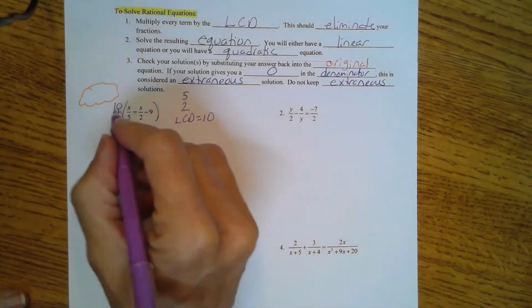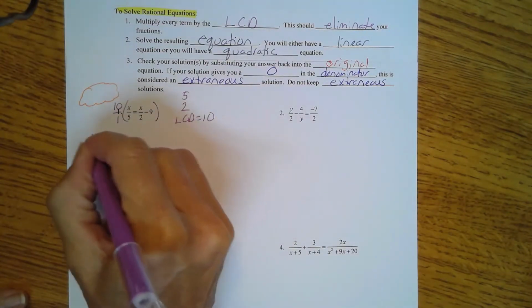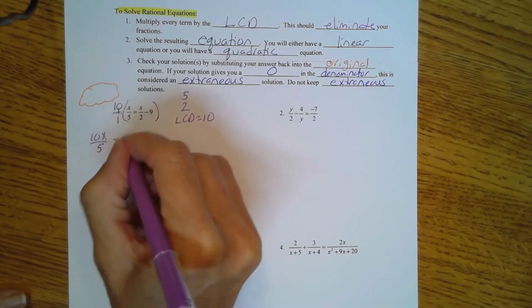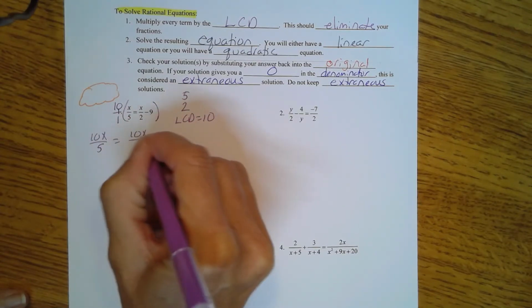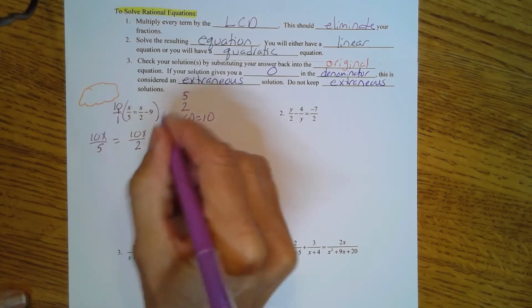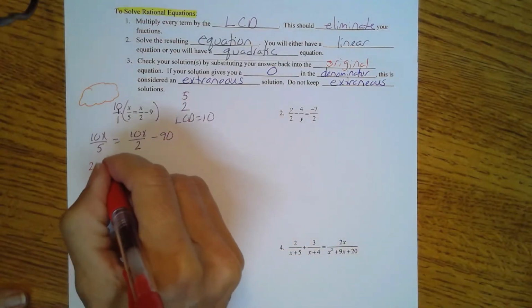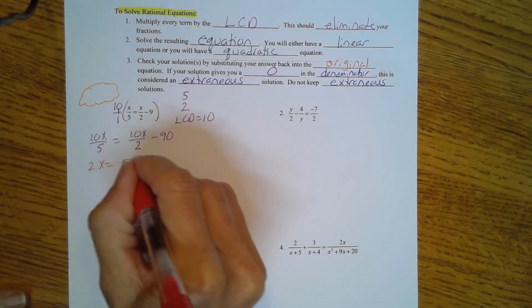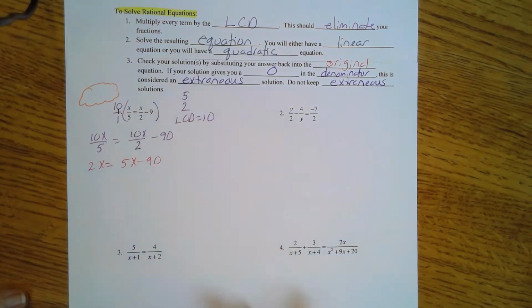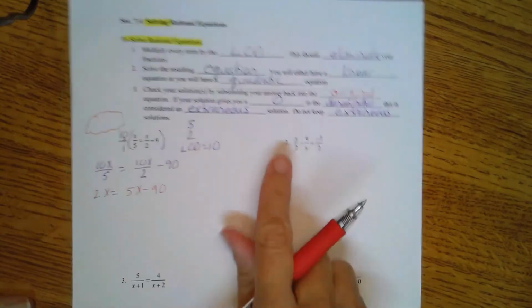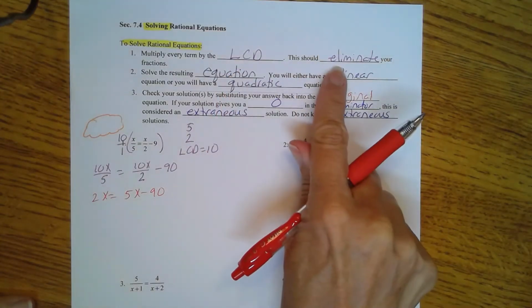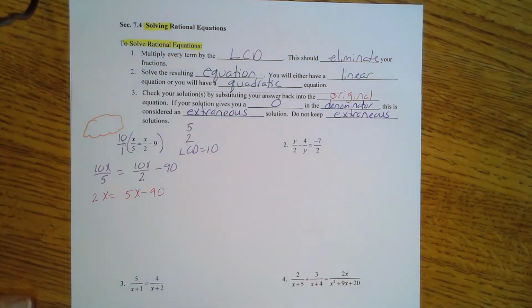So 10 times x is 10x, and 1 times 5 is 5. 10 times x is 10x, and 1 times 2 is 2. And 10 times negative 9 is negative 90. Then what do we do? Reduce. 10 divided by 5 is 2. 10 divided by 2 is 5. And then we still have the minus 90. So that is why when we multiply by the LCD, we love it because our fractions go away.